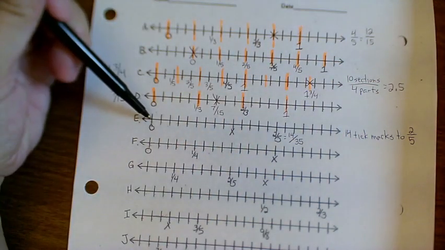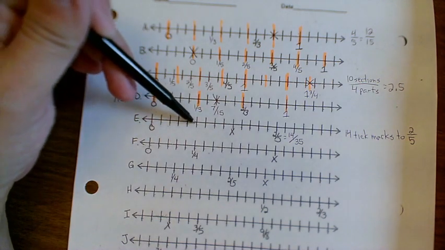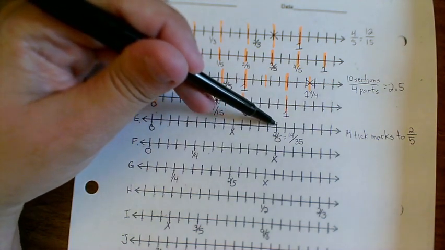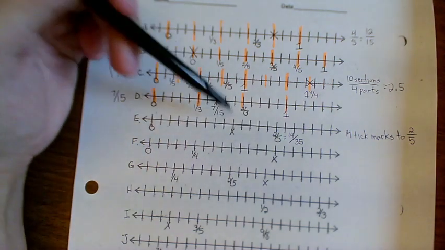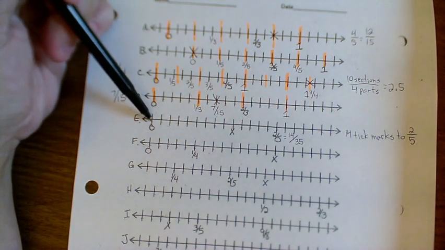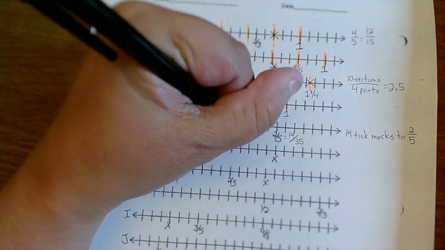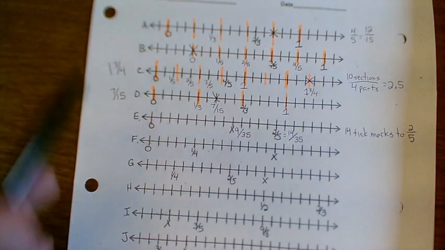Okay, so think about that. So 1/35th, 2/35ths, 3/35ths, 4/35ths. So 5, 6, 7, 8, 9, 10, 11, 12, 13, 14/35ths. So for x, we can just figure out which tick mark that was, and I just counted past it. So let's do it again. 1, 2, 3, 4, 5, 6, 7, 8, 9. So x is where 9/35 is going to land. So 9/35.